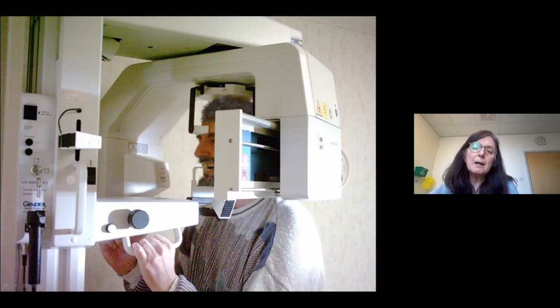They generally have a prop between their teeth to support the teeth so we can see more tooth detail. Forehead's resting here, and chin is also nestled in a little chin cap. So they're reasonably easy to position. The gantry rotates around the patient, and the acquisition time is about 20 seconds.